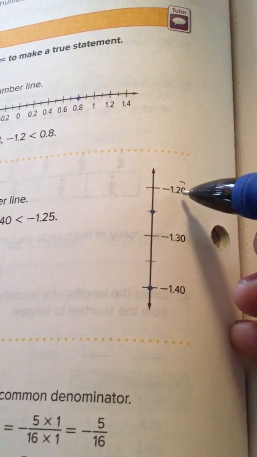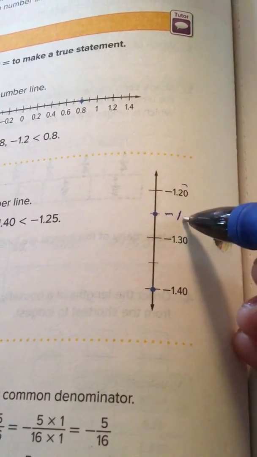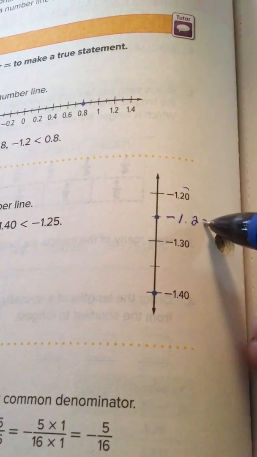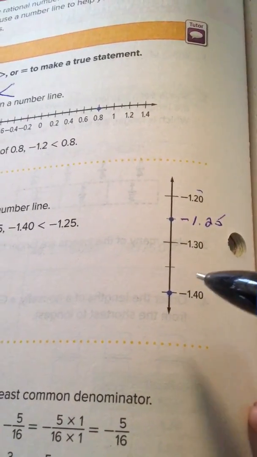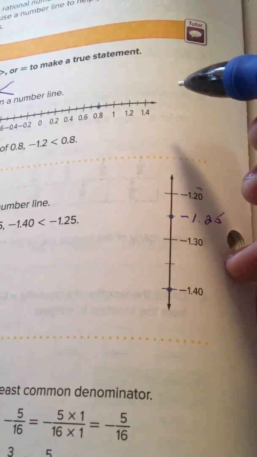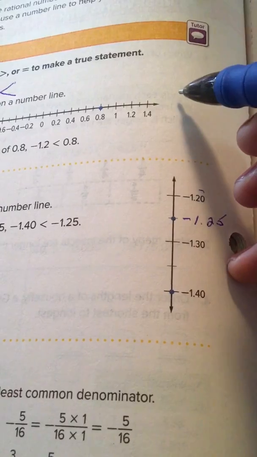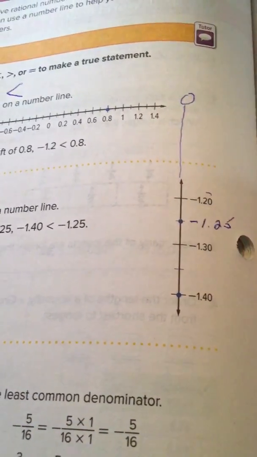Here's my -1.25. And then there's my -1.40. As you can see, 0 is way over here if I needed to extend it.